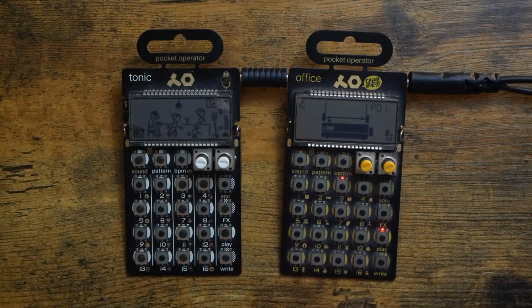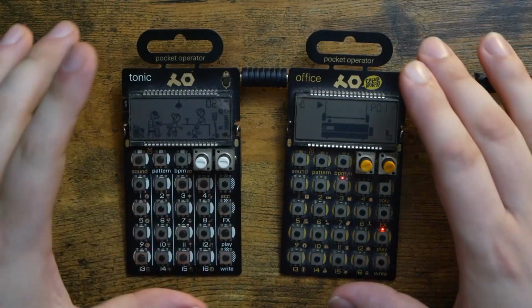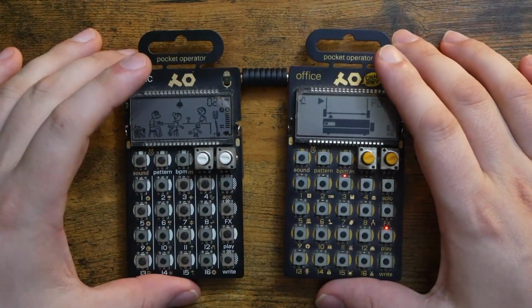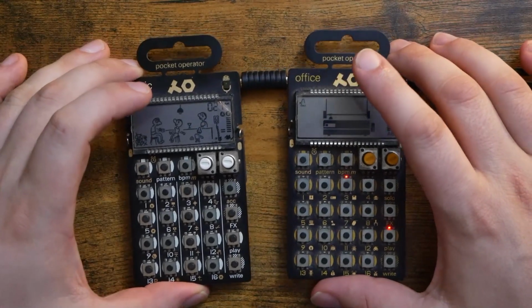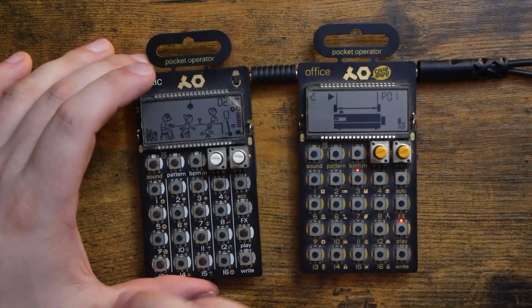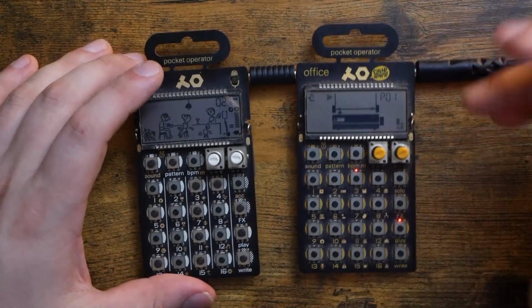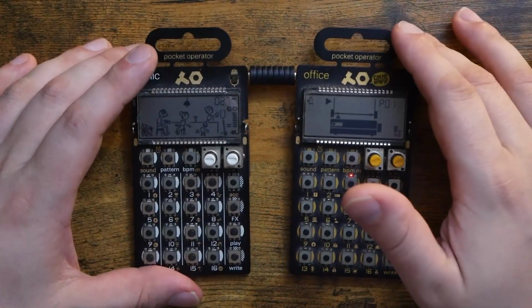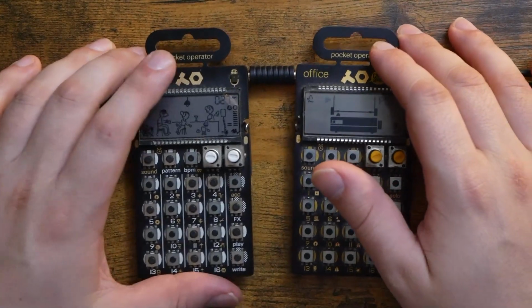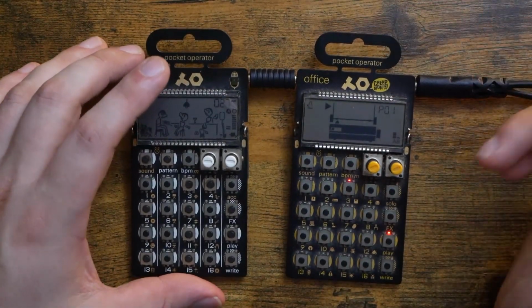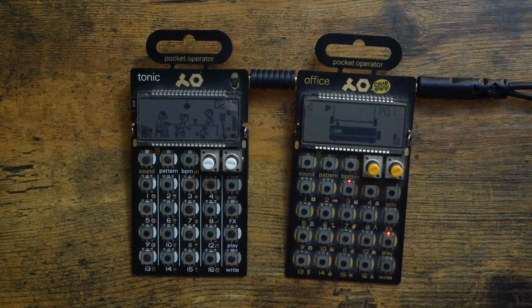Of course, this tutorial is definitely not specific just to pocket operators. You can use this with any drum sounds. You could even use this with drum sounds just on the same piece of gear. If you've got like a sample based machine, or even a synthesis based machine, you could probably do this on the Volca Drum. Certainly like a Volca Sample too. Anything sample based or anything that lets you get kind of weird with your sounds.